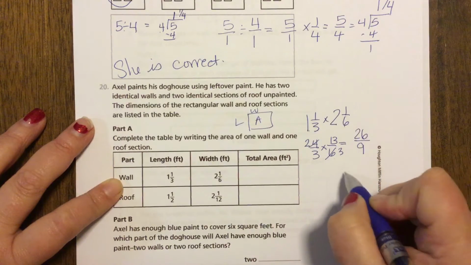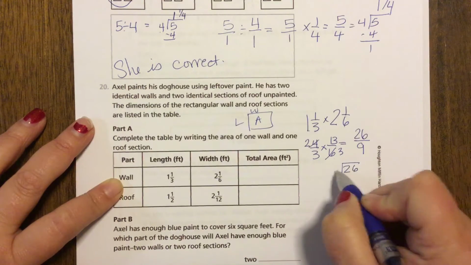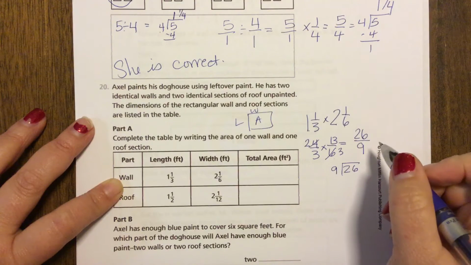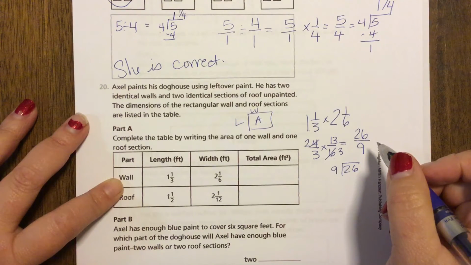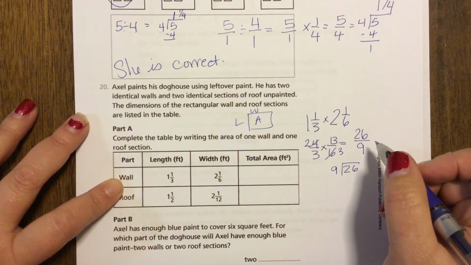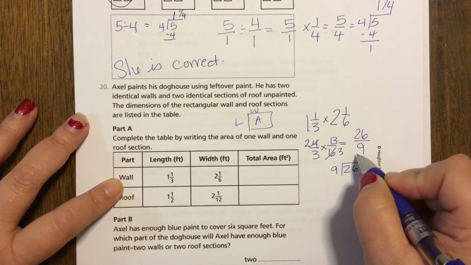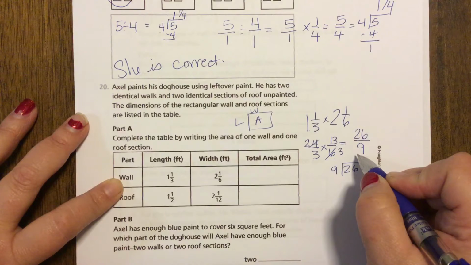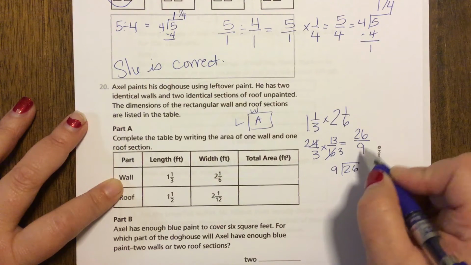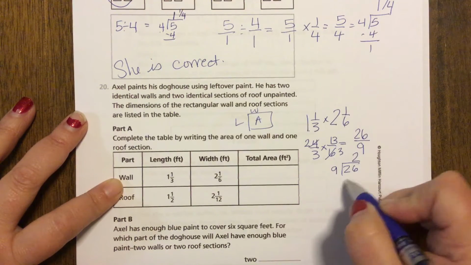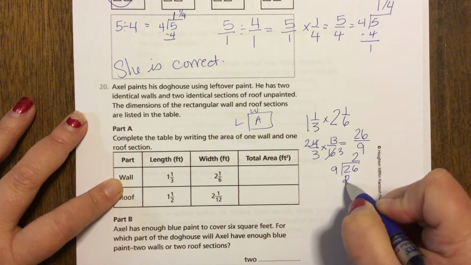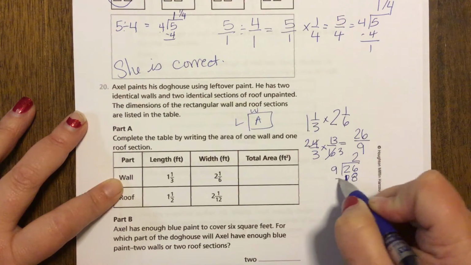9 goes into 26 looks like 2 times, with a whole lot left over.